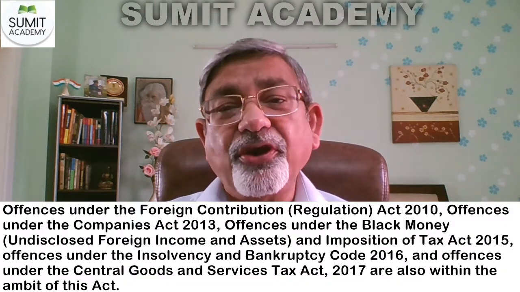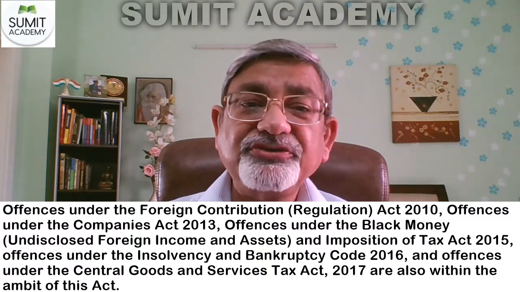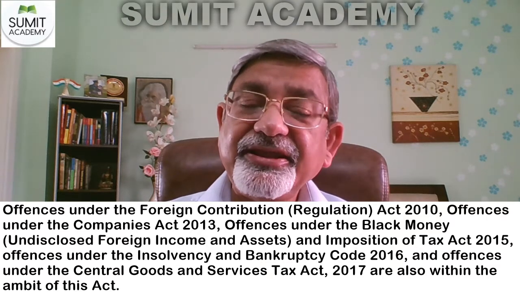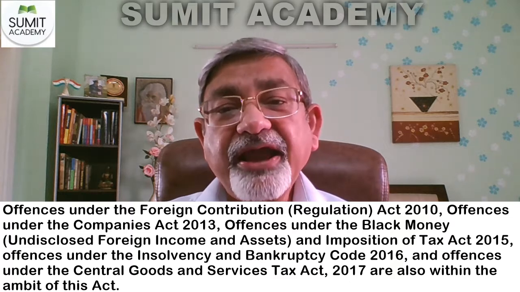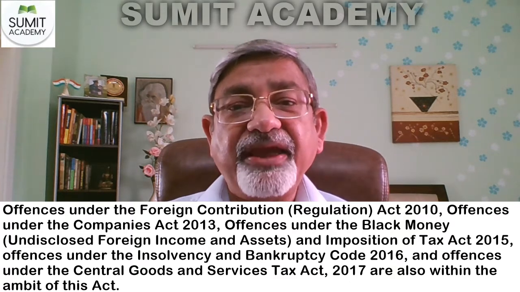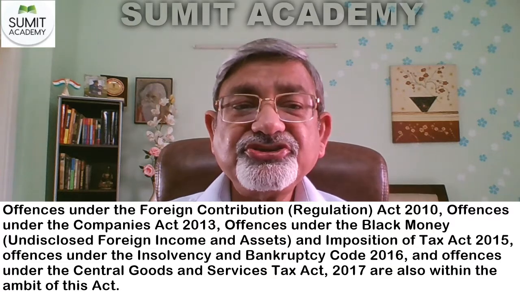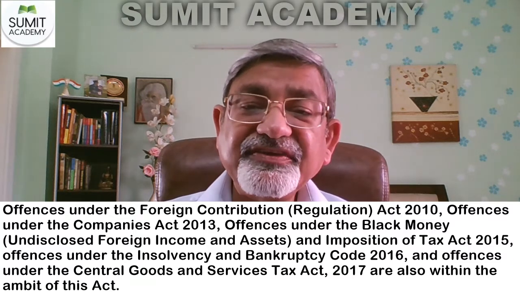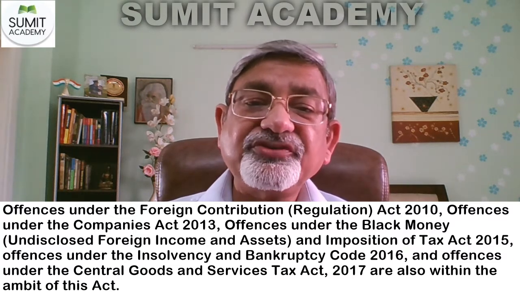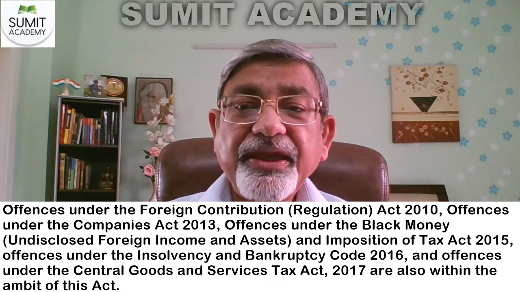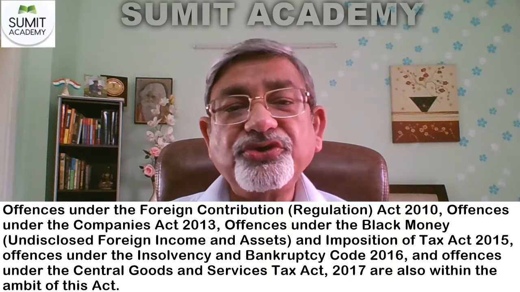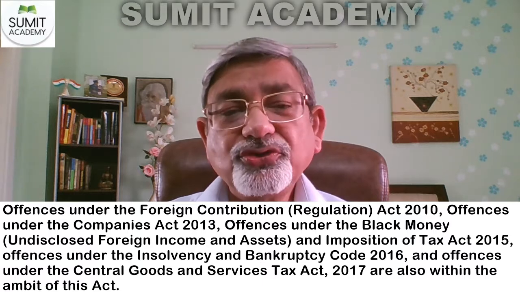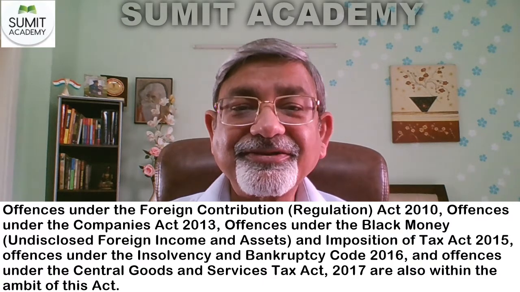Offences under the Foreign Contribution Regulation Act 2010. Offences under the Companies Act 2013. Offences under the Black Money, Undisclosed Foreign Income and Assets, and Imposition of Tax Act 2015. Offences under the Insolvency and Bankruptcy Code 2016, and offences under the Central Goods and Services Tax Act 2017 are also within the ambit of this Act.